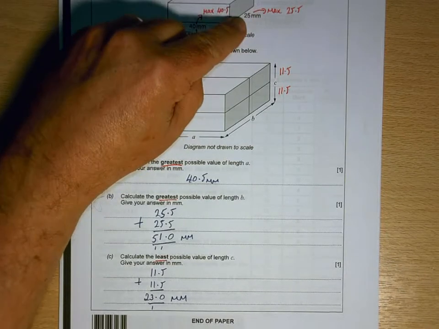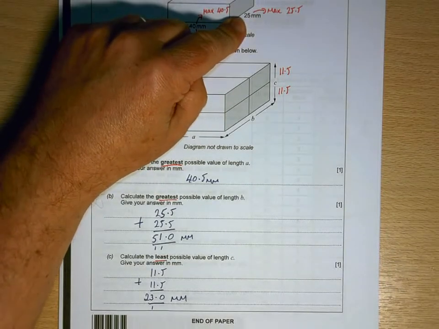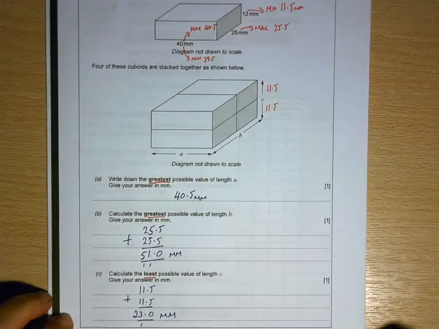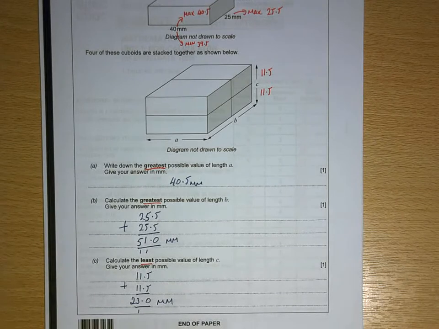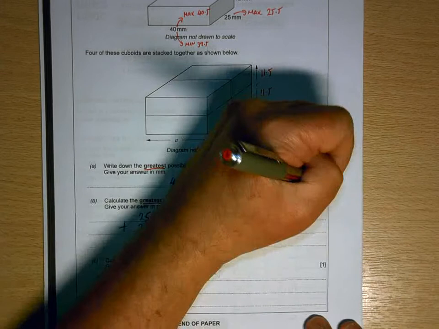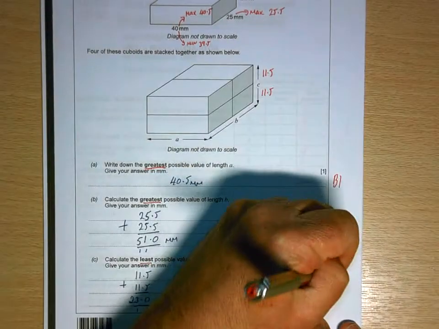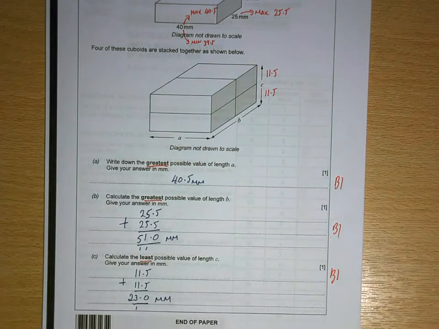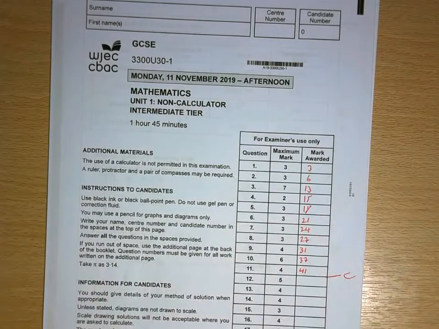So if you honestly thought that all they would want you to do on the very final question on the paper is do 25 plus 25 is 50 and 12 plus 12 is 24, then you really aren't being switched on. You don't deserve those marks, which are easy marks to get. So it's straightforward. There's only 3 marks for it, but it's 3 marks that could make all the difference when it's the hardest question on the paper. So there you go. That is the Jones Solutions for November 2019, paper 1.